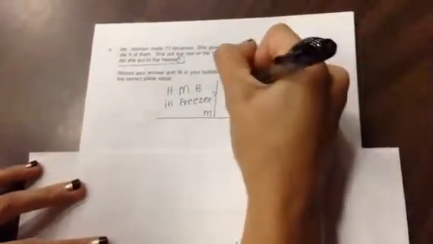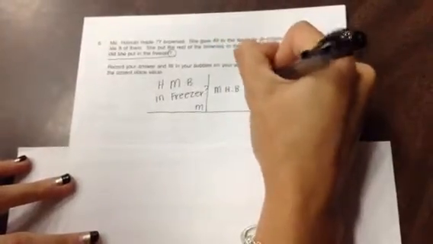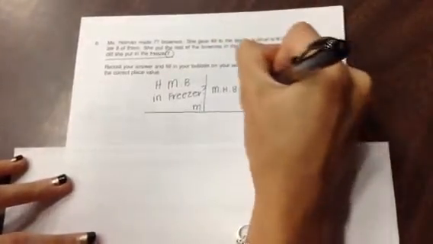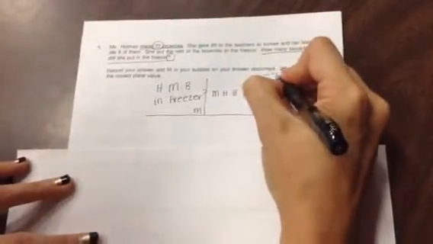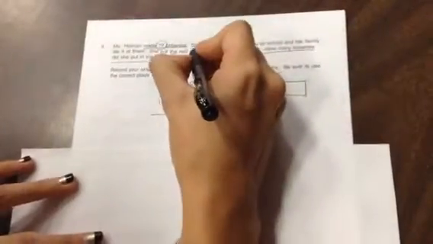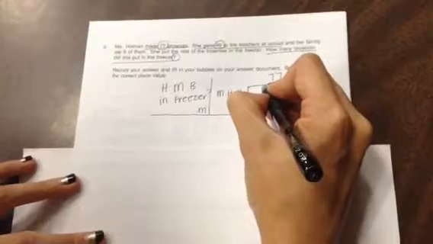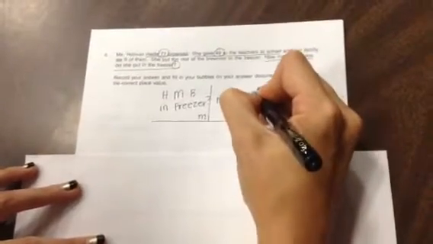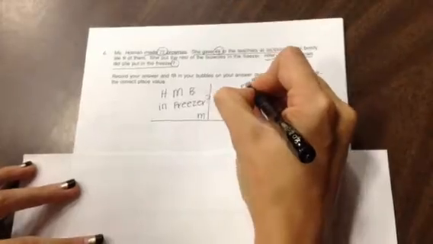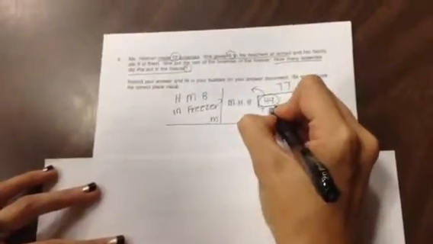Okay, so we are talking about Mrs. H's brownies. And if you look at the first sentence, she made 77 brownies. That's my total that goes at the top of my unit bar. She gave 49 to the teachers at school, so let's show her giving 49 away. I would draw an arrow going out representing that she's giving those to the teachers at school.